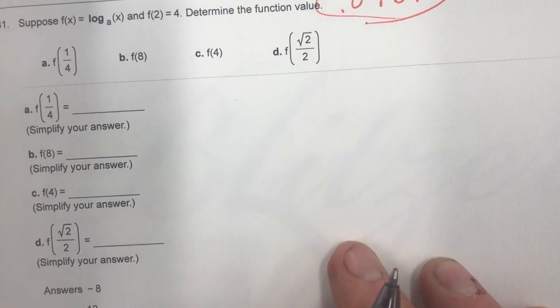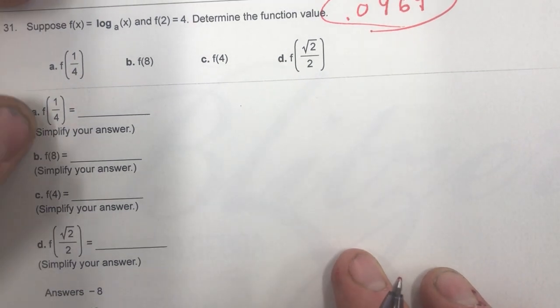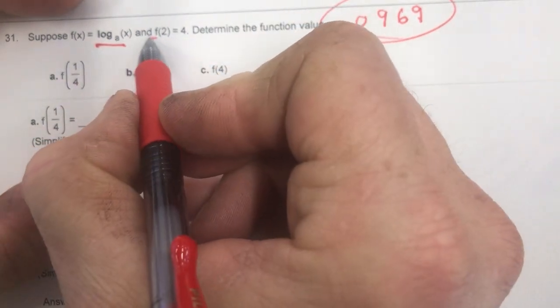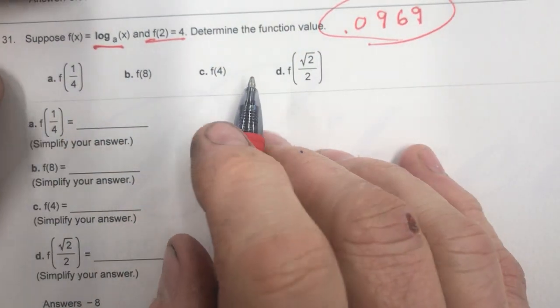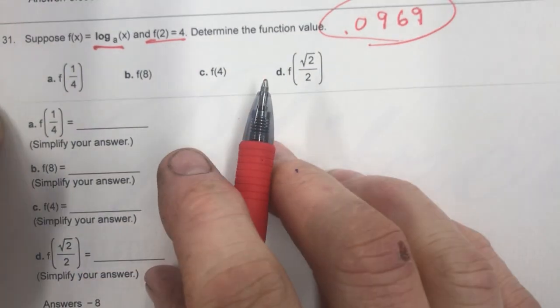And then the last one here, number 31. Okay, suppose f of x is log base A of x and f of 2 is 4. Determine the function value.